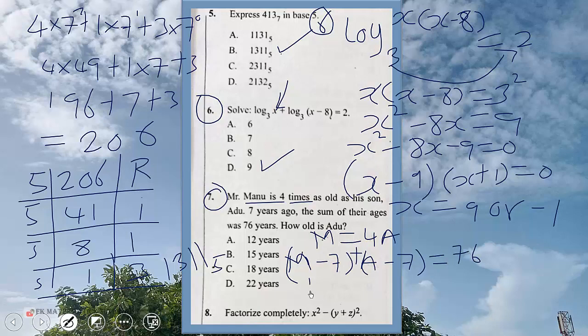So M plus A minus 14 is equal to 76. It's plus 14. And that will be equal to 76 plus 14, which is 90. So M plus A is equal to 90.